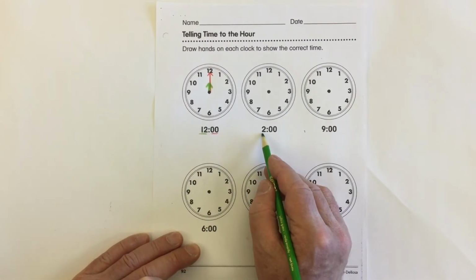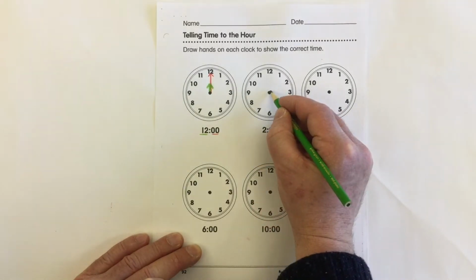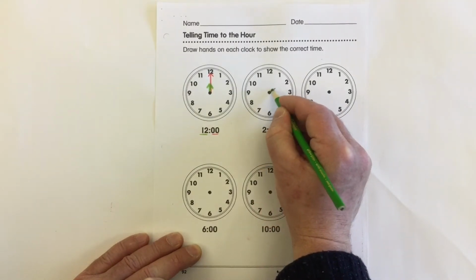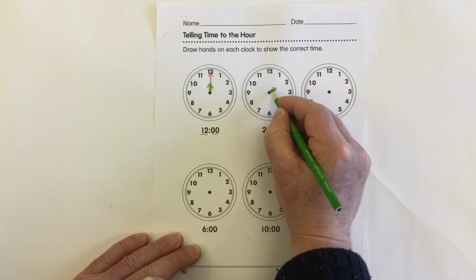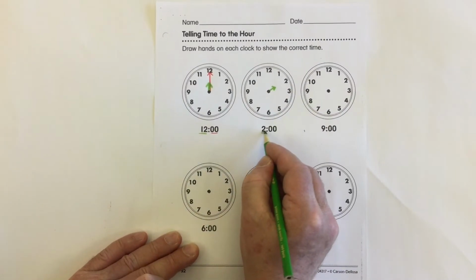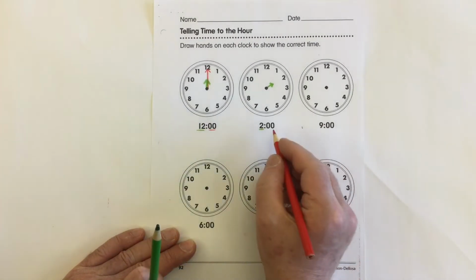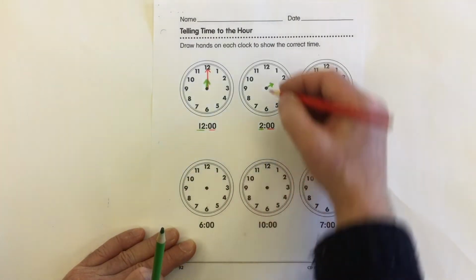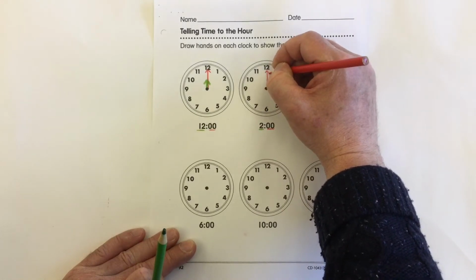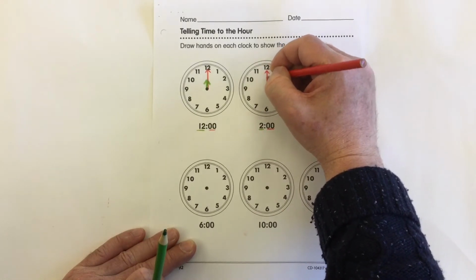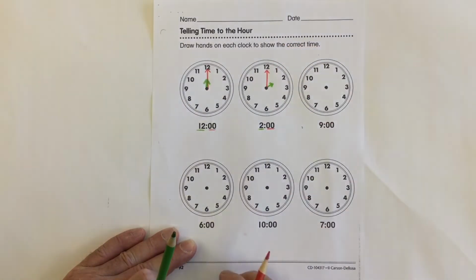Here we've got 2 o'clock. So I want to make my shorter hand, I'm going to do it in green, pointing towards the 2. There we go. That's my 2 o'clock. And I want to make my bigger hand that points to 0, 0. We know 0, 0 means 12, straight up, 0 minutes. That's where the clock starts. Right up there. 2 o'clock.